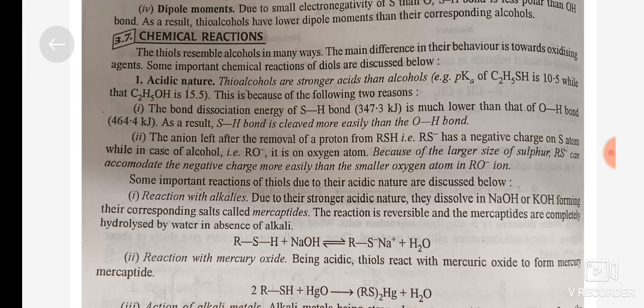Some important reactions of thiols due to their acidic nature are discussed below. First, reaction with alkalis. Due to their stronger acidic nature, they dissolve in NaOH and KOH, forming their corresponding salts called mercaptides. The reaction is reversible and mercaptides are completely hydrolyzed by water in the absence of alkali. Second, reaction with mercury oxide. Being acidic, thiols react with mercury oxide to form mercury mercaptide.